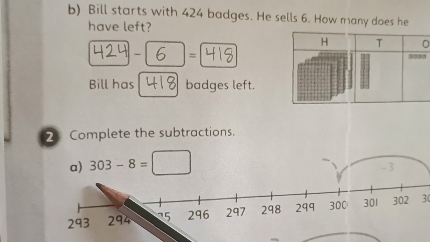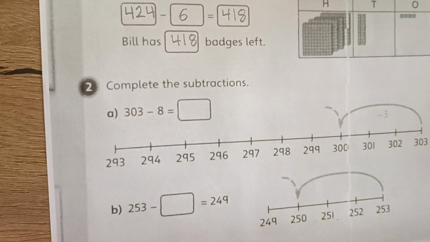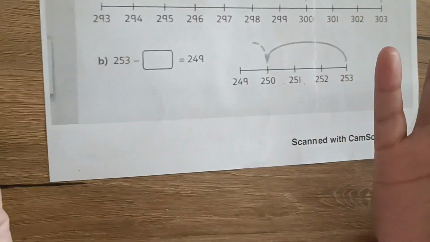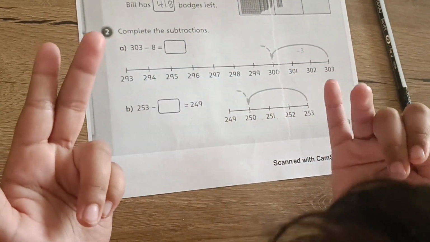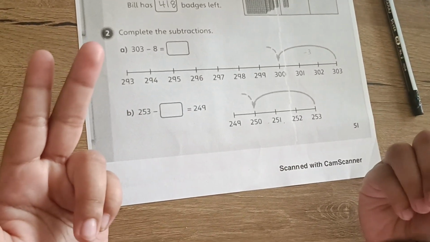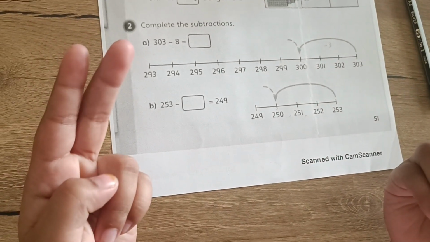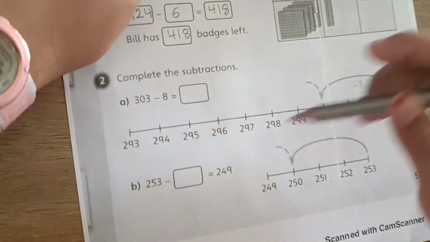A. 303 minus 8. 303, 302, 301, 300, 299, 298, 297, 296, 295.